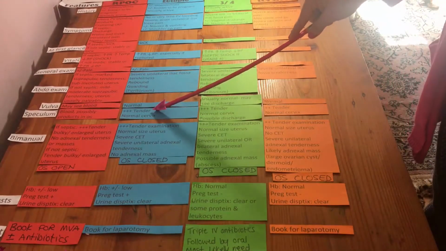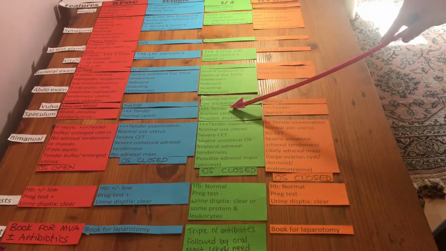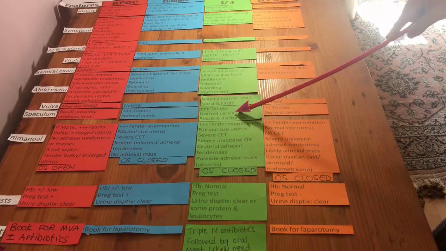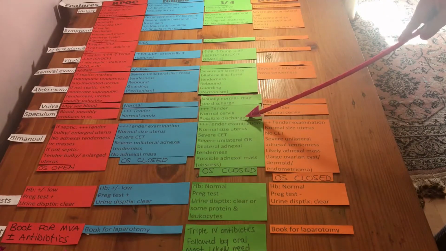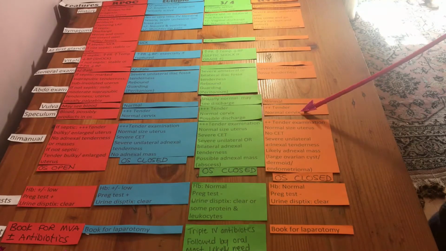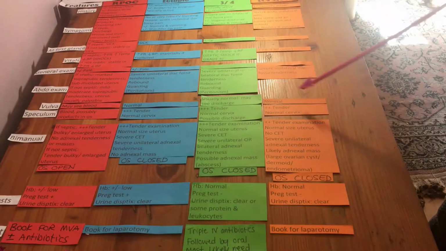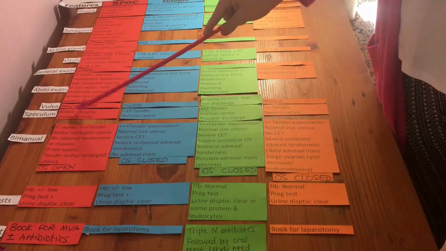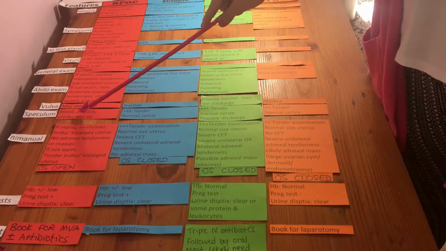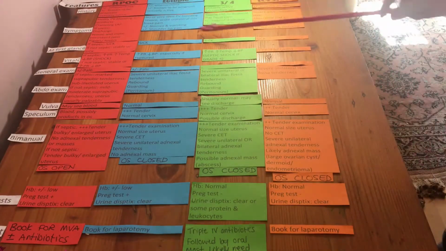This woman, it's going to be extremely tender. The cervix will appear normal. This woman, it's going to be extremely tender. The cervix will appear normal. You might see a discharge coming from the os. This is going to be tender and the cervix is going to appear normal. So all of them, the actual cervix is going to appear normal. This one, you might see some stuff sitting in the os. If not, it means the products are just still sitting in the uterus.